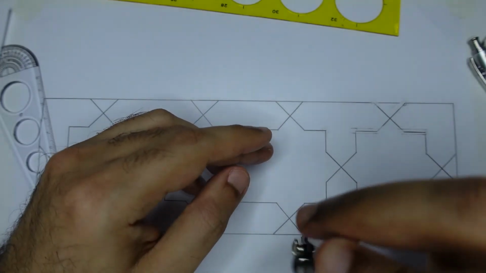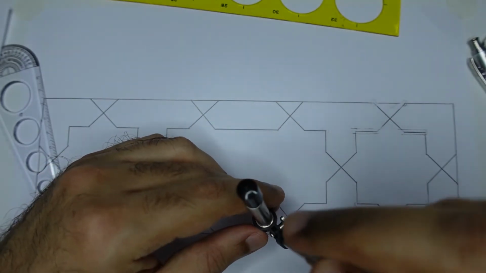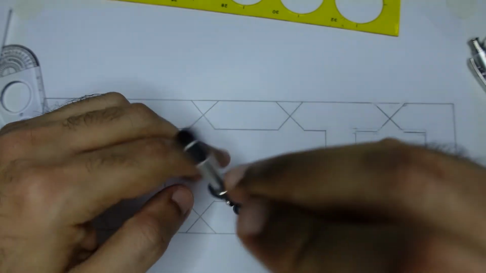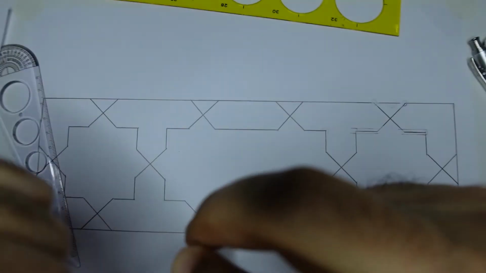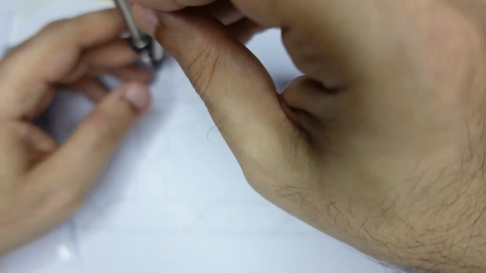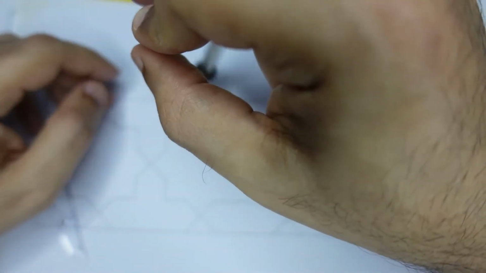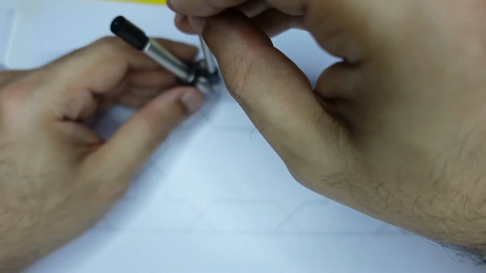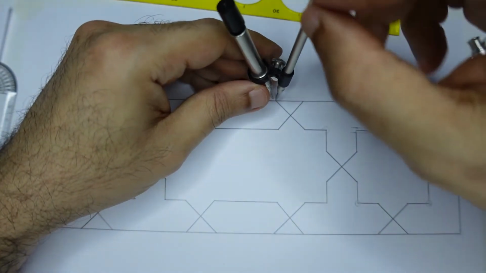And one of the things I like about this compass is the lines or the circle which you are drawing are very light. Unless you keep drawing over the circle again and again, you will end up with darker circles, which is good. For example, if you don't want to use an eraser, you will have only very light marks of the circles at the end.